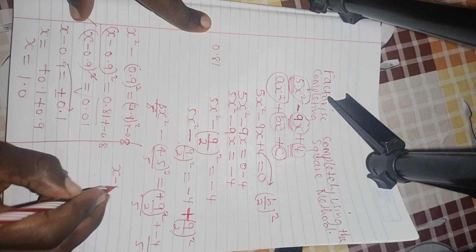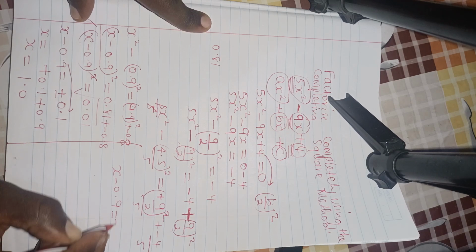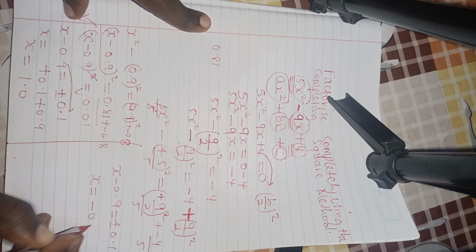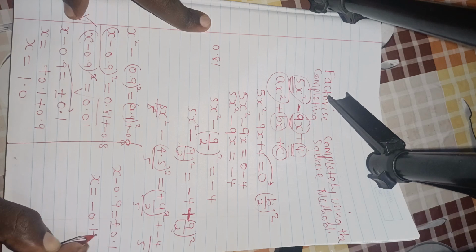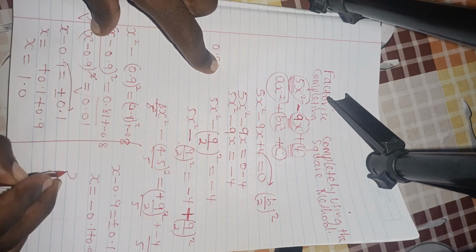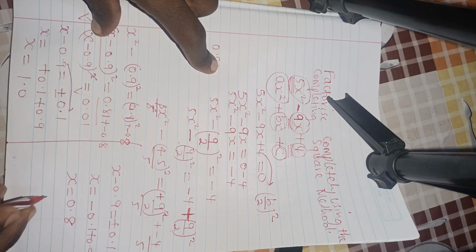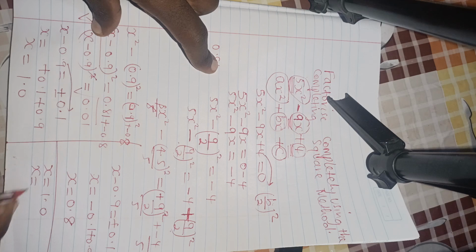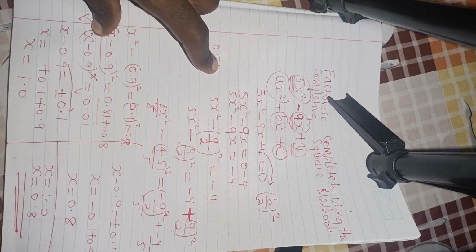Or you can say x minus 0.9 is equal to plus or minus 0.1. So this translates into x is equal to minus 0.1 plus 0.9, that is 0.9 minus 0.1. That gives us 0.8. So our other x is equal to 0.8. So our values of x are going to be x equals 1.0 or x equals 0.8. Thank you so much for your time.